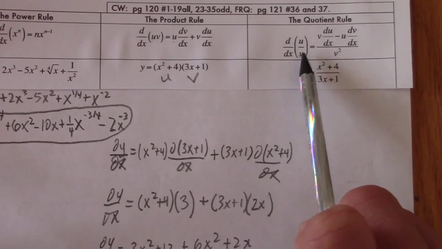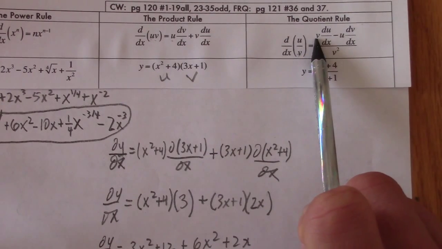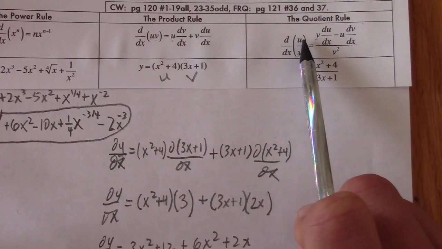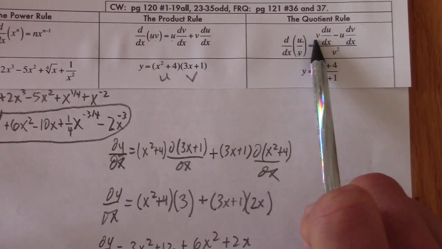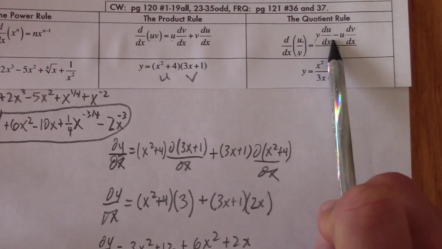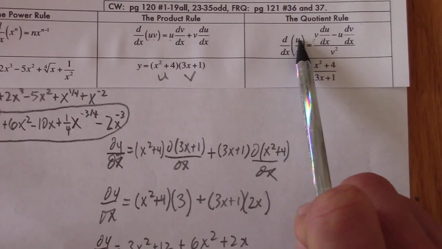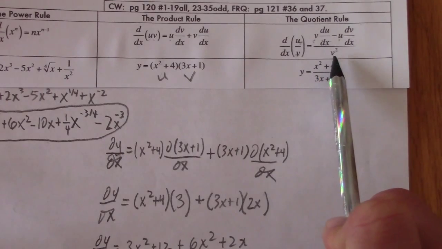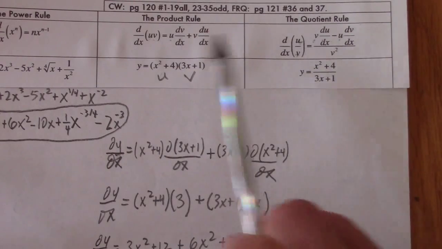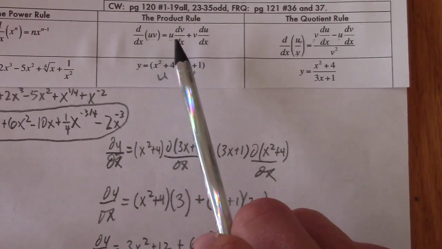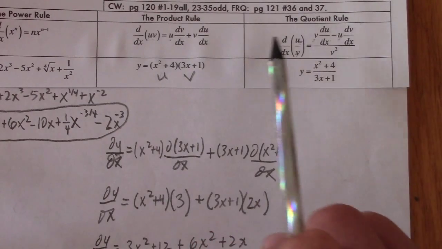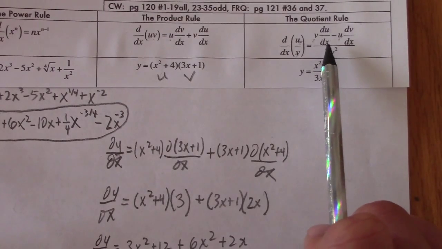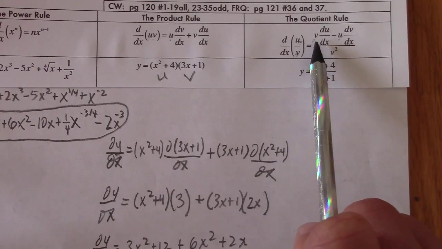So the derivative of that is low-D high. So the low thing, which is the v, we leave that alone, low, and then d high. So the derivative of the high thing, the thing up top in the fraction, the numerator. So low d high minus high, the high thing, the thing up in the numerator of the fraction, high d low, all over low squared. And we'll notice it's kind of similar to the product rule in that we leave one thing alone, take the derivative of the other, etc., etc.